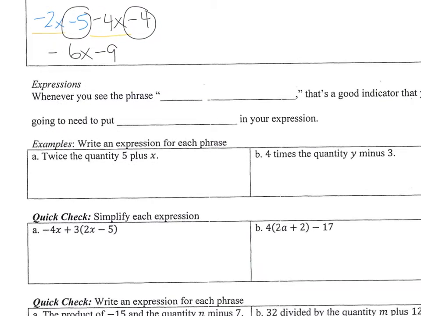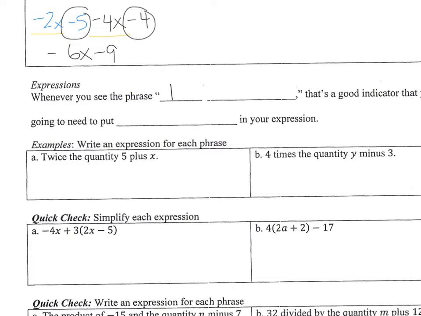Okay, when you see the phrase, the quantity, that's a good indicator that you're going to need to put parentheses in your expression. So we've talked about writing algebraic expressions, but now you could have algebraic expressions with parentheses. So example, twice.